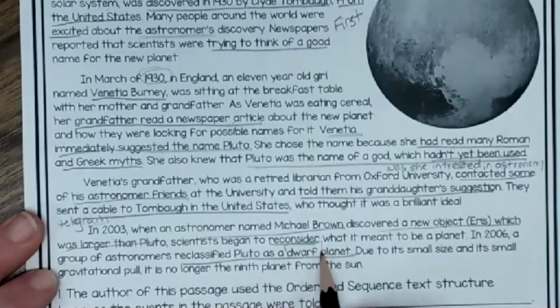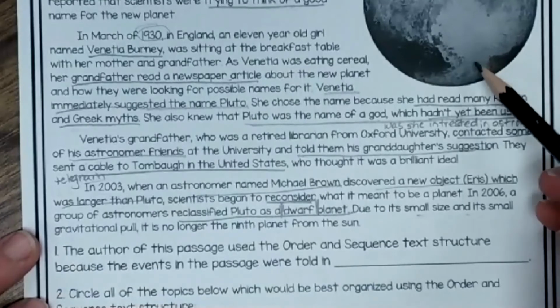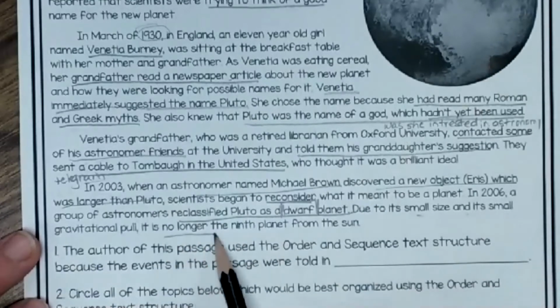In 2006, a group of astronomers reclassified Pluto as a dwarf planet. Oh, I know a dwarf. It means it's little. So it's like a baby planet. Due to its small size and its small gravitational pull, it is no longer the 9th planet from the sun. Interesting. And interesting, when Miss Raymond was growing up, they taught me that this was the 9th planet from the sun. But now it is no longer the 9th planet from the sun.